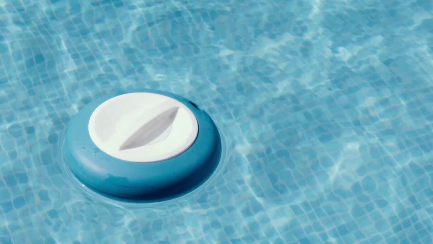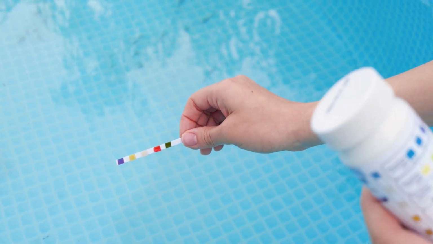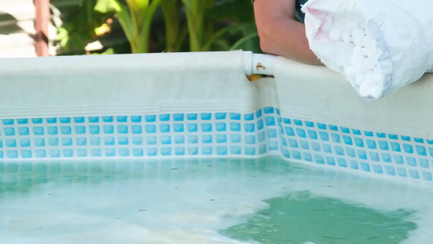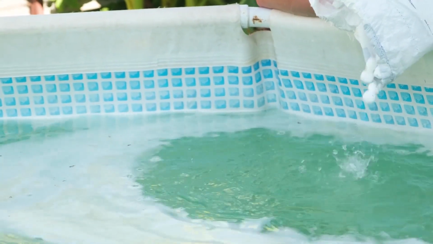But how does pool chemistry actually work? What exactly does chlorine do? Why is pH so important? How do algae grow? What does a flocculant do? And why can a strong chlorine smell sometimes indicate that the water chemistry is actually not ideal?